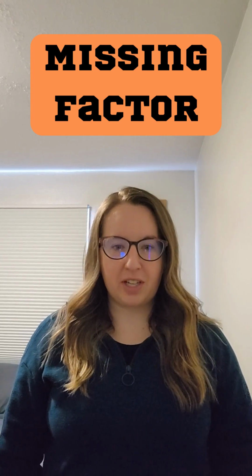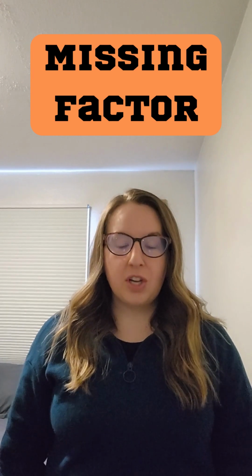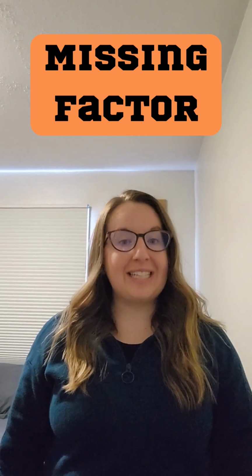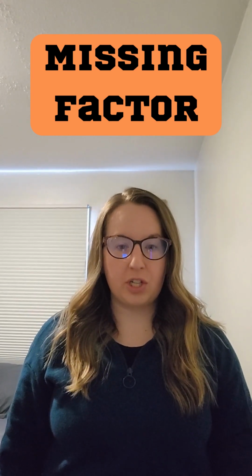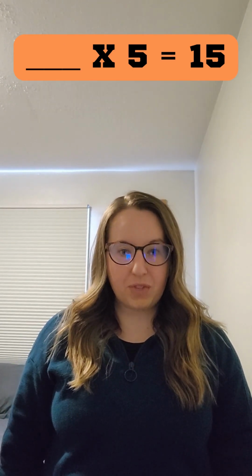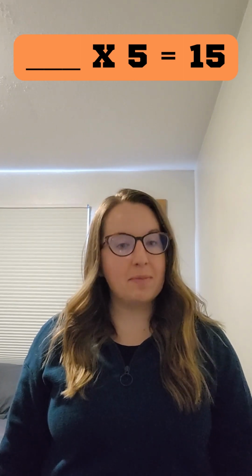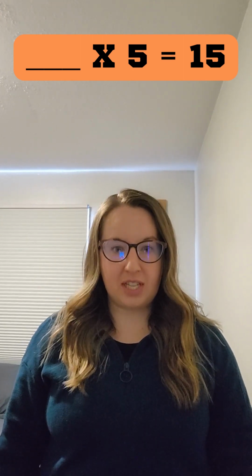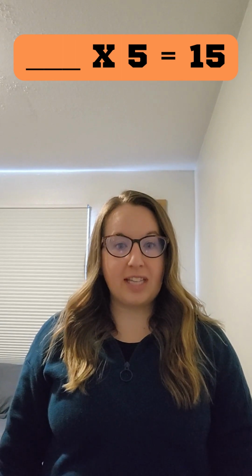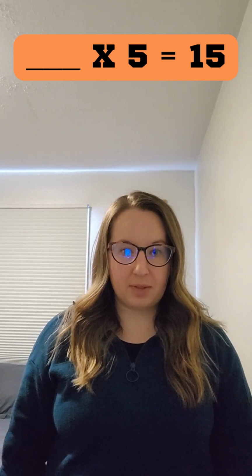Another type of multiplication problem you can solve is called missing factor problems. This is where, instead of trying to find the answer to the multiplication equation, one of the factors in the equation is missing. To look at this, we're going to use the equation blank times 5 equals 15. So instead of trying to find the answer, we're going to try to see what this missing factor is.